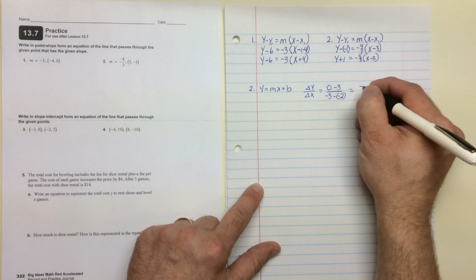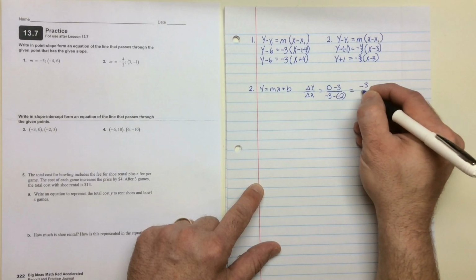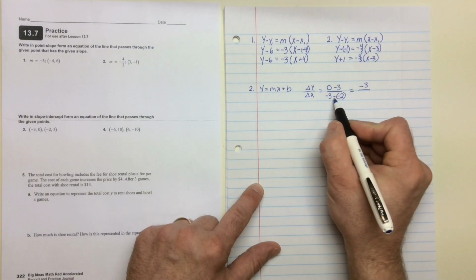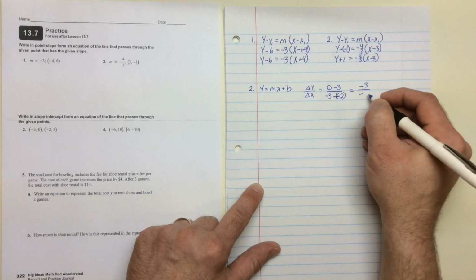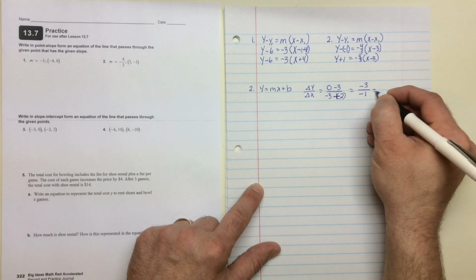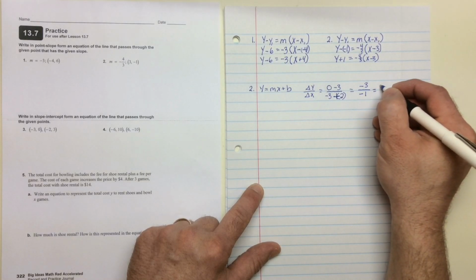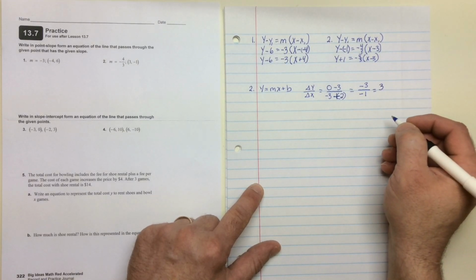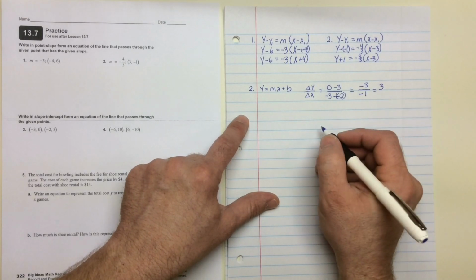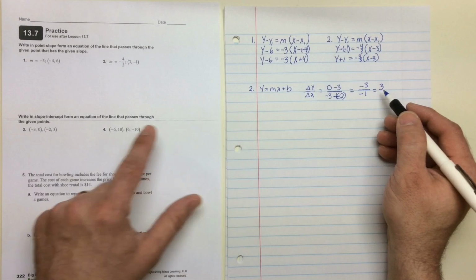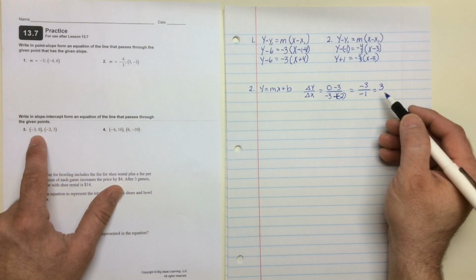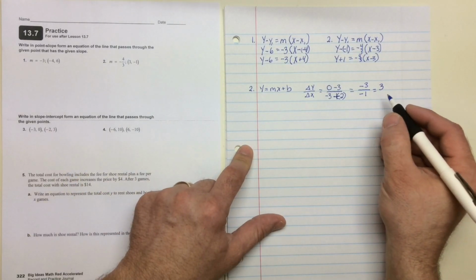Zero minus 3 is -3. This is really -3 plus 2, which would be -1, and that simplifies to just 3. Yay, I know the slope. Now I can use that slope and one of these points, put it in point-slope form.